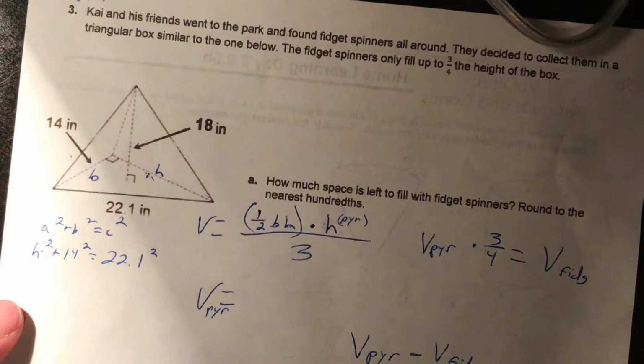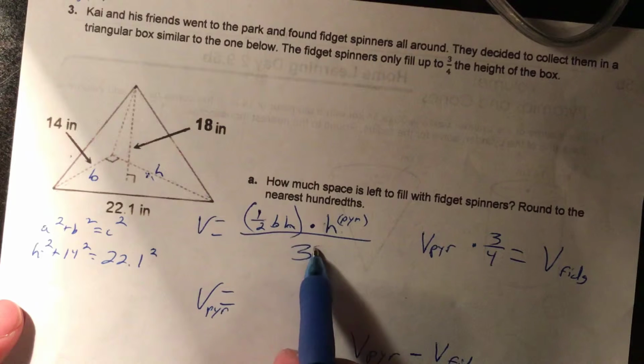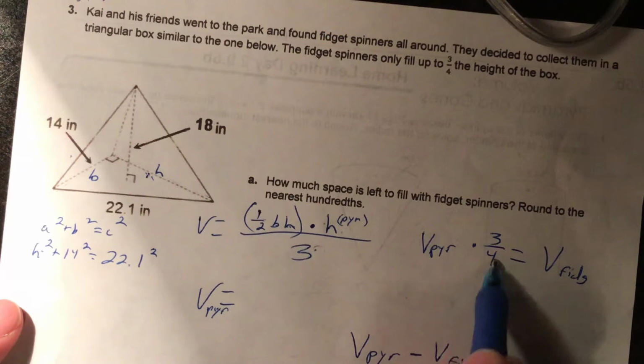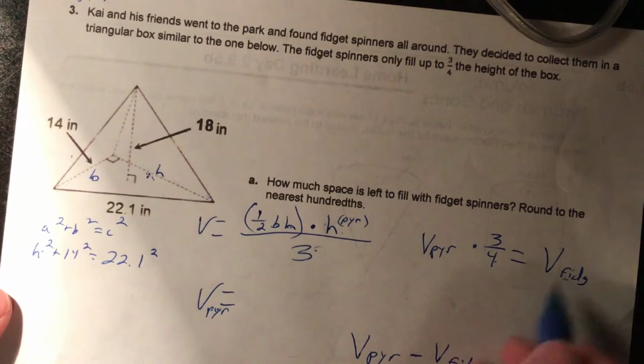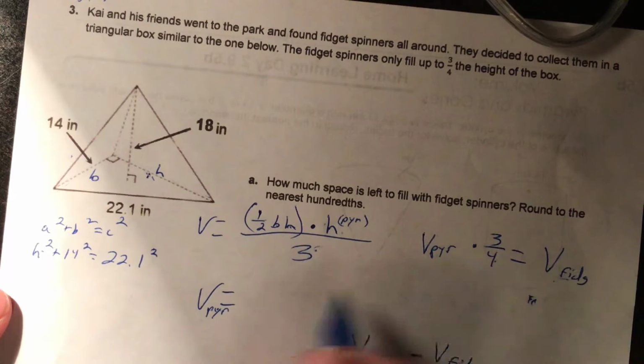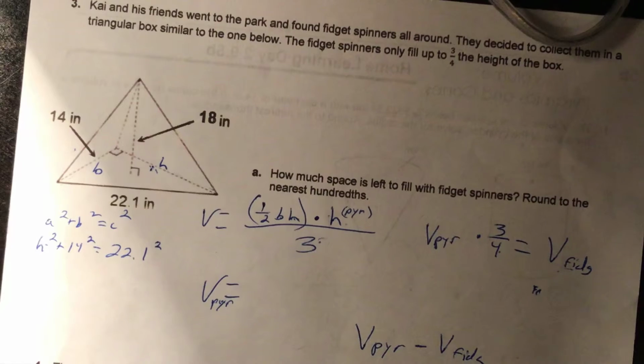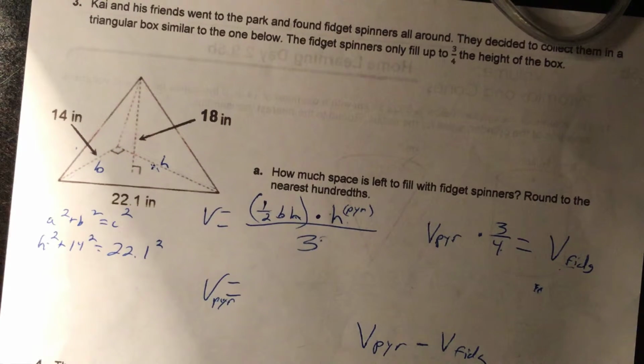Again, this will give you the volume of the pyramid. Once you get the volume of the pyramid, multiply it by 3/4. It gives you the volume of the fidget spinners. Subtract the volume of the fidget spinners, which you get here, from the volume of the pyramid, and that will give you what's left over.